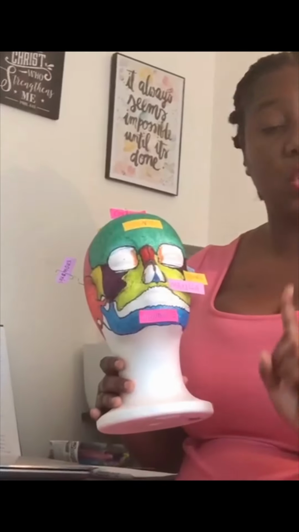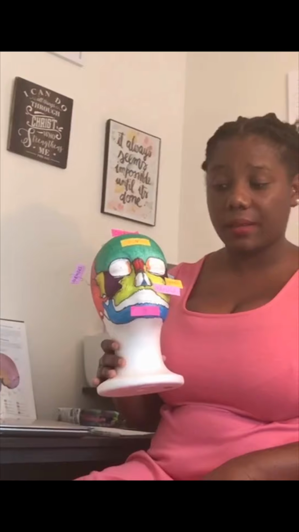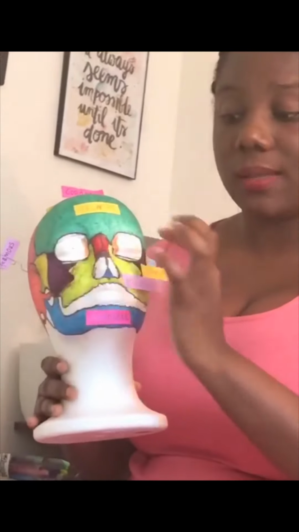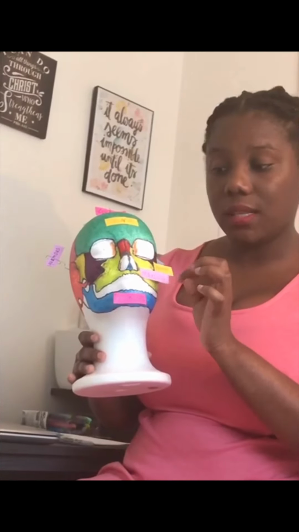So just to recap, the facial skeleton has 14 bones. We have the vomer and the mandible that are unpaired. The mandible is very prominent, it's just one bone, and it is the only movable bone of the face. Then we have the paired bones, the zygomatic on the side, which are the cheekbones. We have the maxilla, which is another prominent bone that connects with pretty much all the bones of the face.